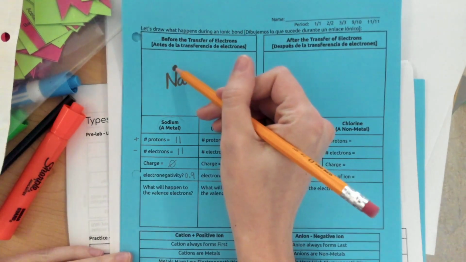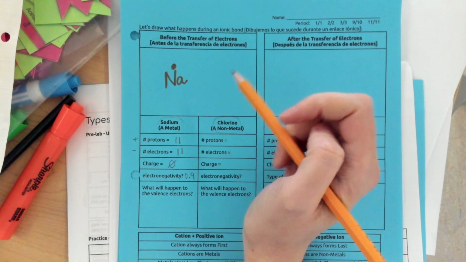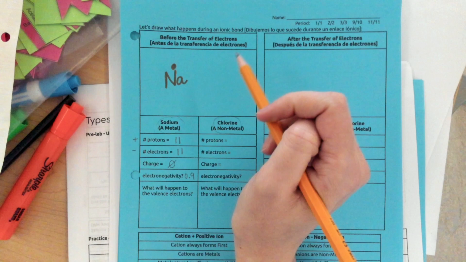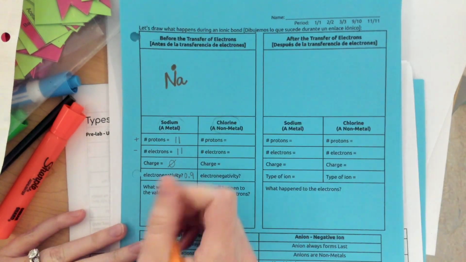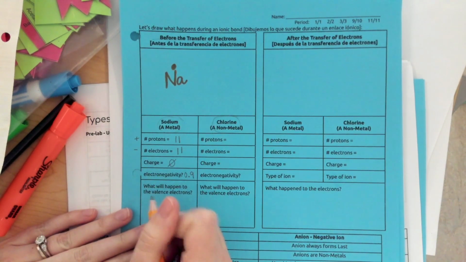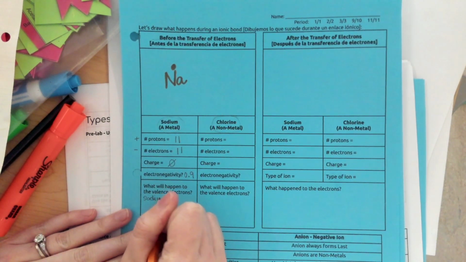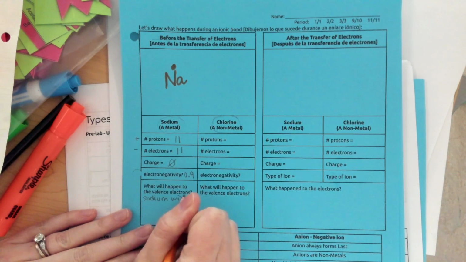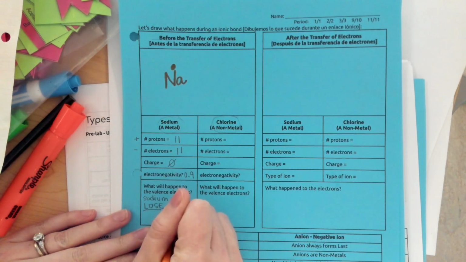So this little electron is easily given away by sodium either to form a metallic bond or to form an ion. So this electron is going to go away. That's what's going to happen to the valence electron on sodium. So we can say that sodium will lose its valence electron.